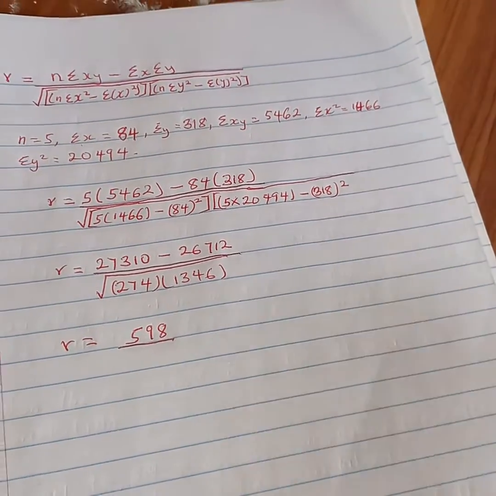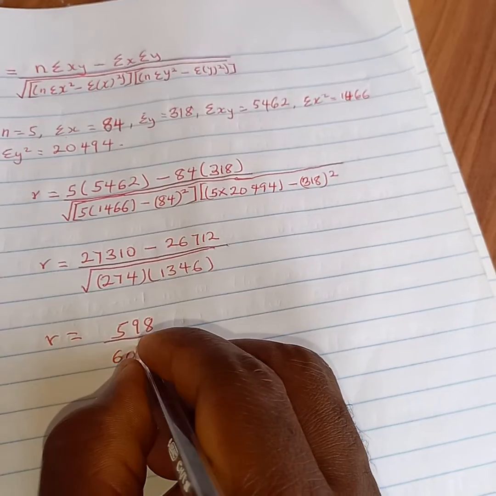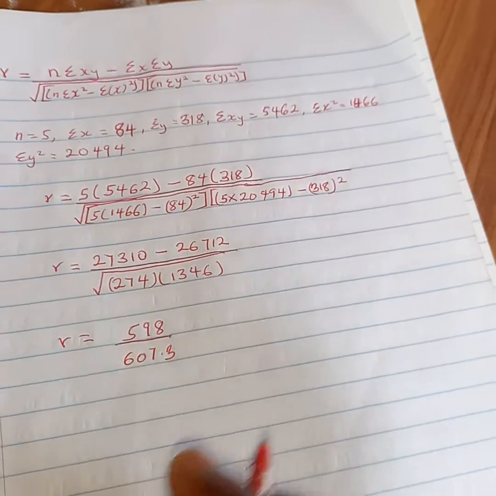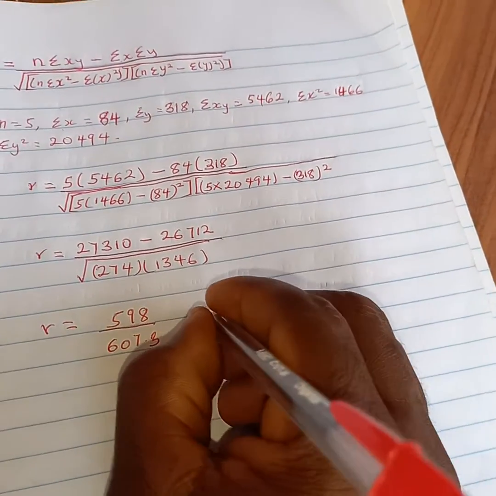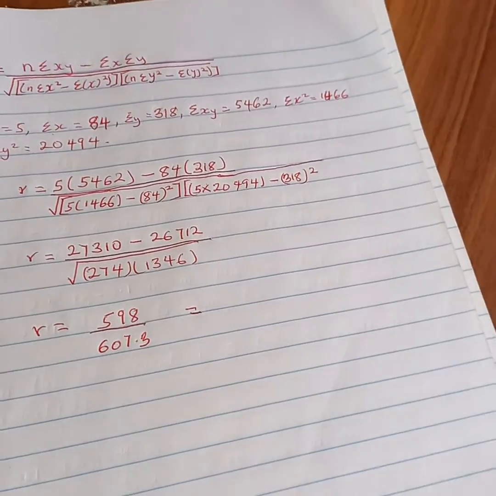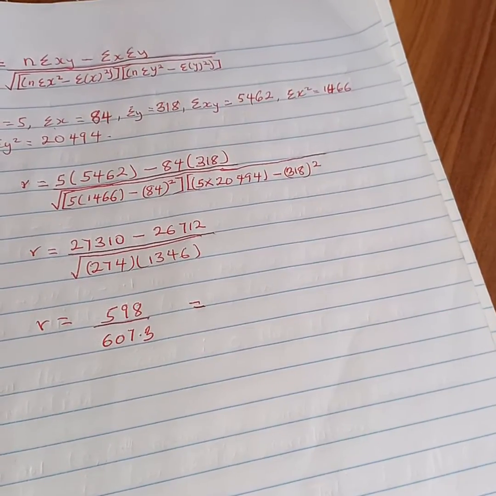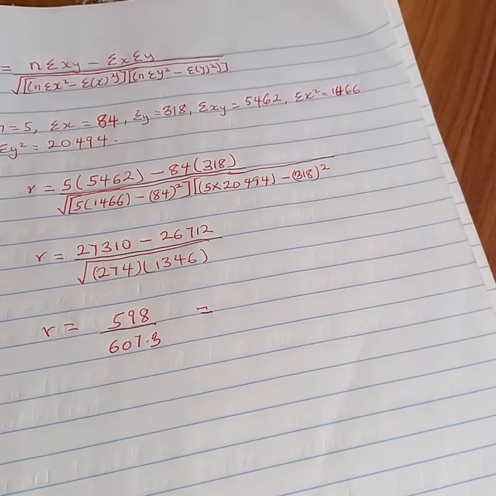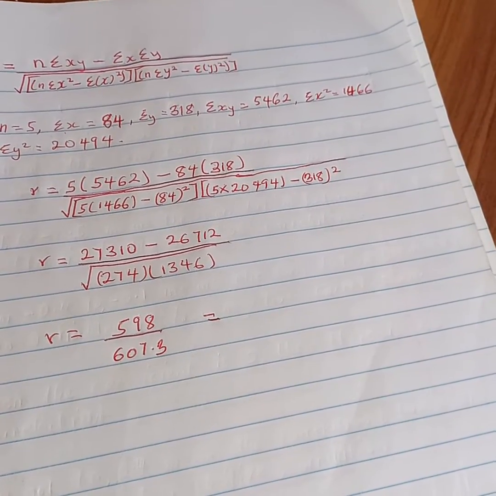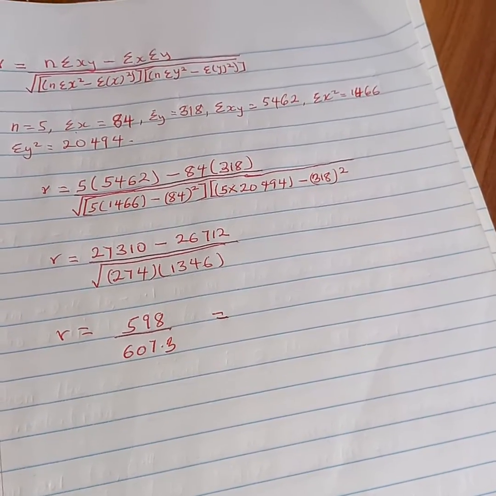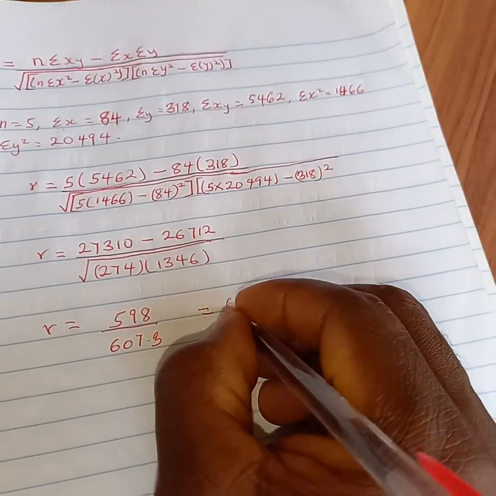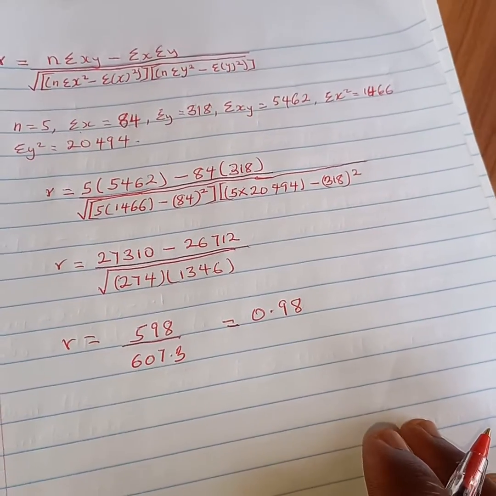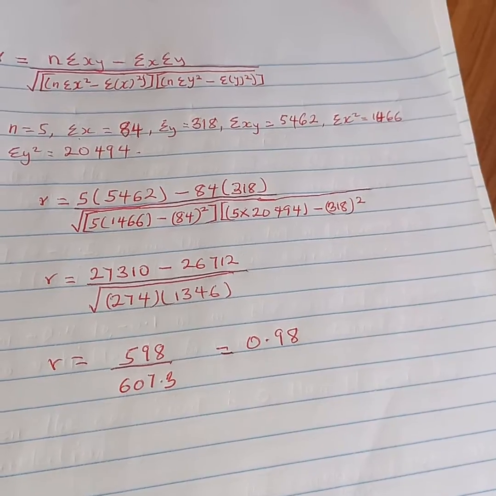It is giving us 607.3. This is equal to, so let's divide this. 598 divided by 607.3 is giving us 0.98 as an answer.